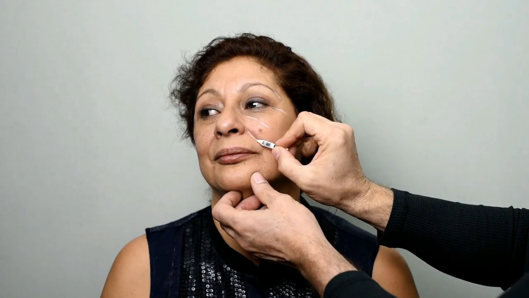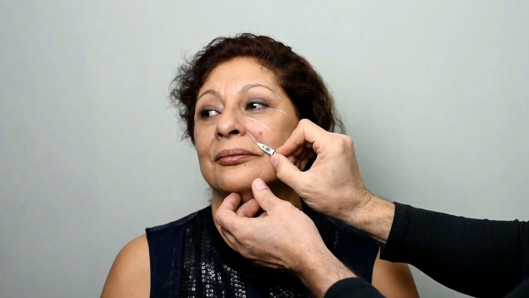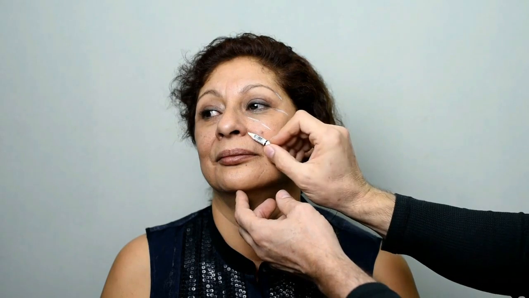Starting cephalad and going downward, we see the lateral eyebrow tail is pointing downward. That is the first negative vector. Then we observe that the lateral canthus is curved down, which is the second negative vector. So far, we have the lateral canthus negative vector and the lateral eyebrow negative vector. Let's look up. Here's the negative vector of the tear trough and the mid-cheek volume loss. And as we go down, we could see the nasolabial fold groove. That's the fourth negative vector.